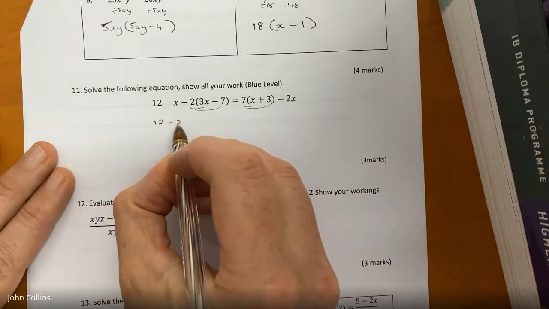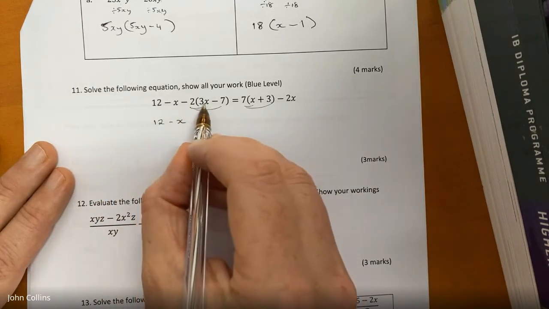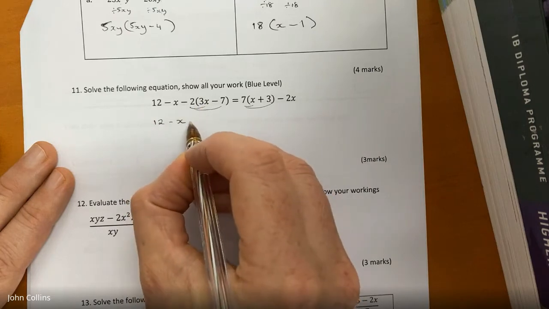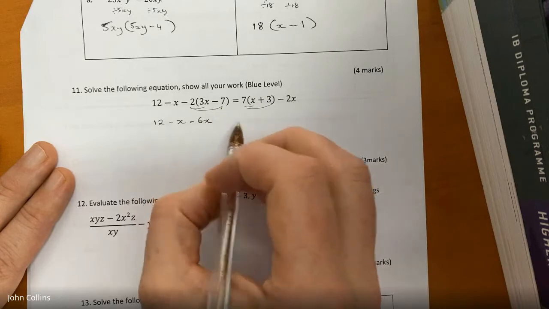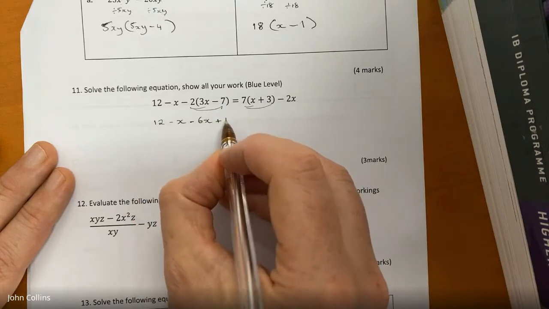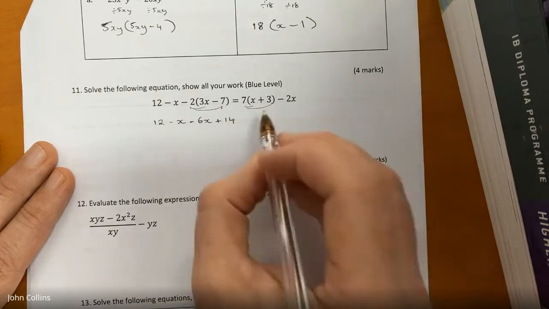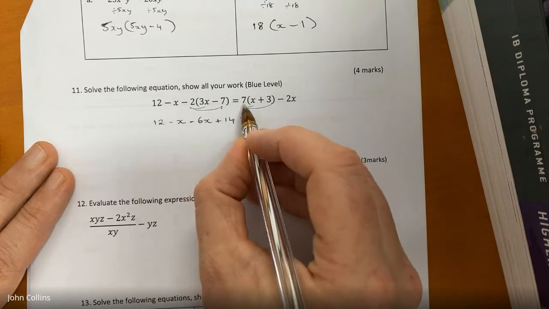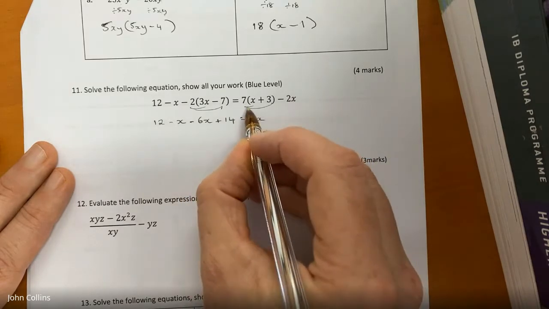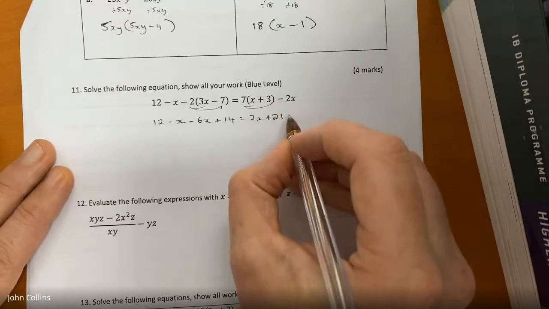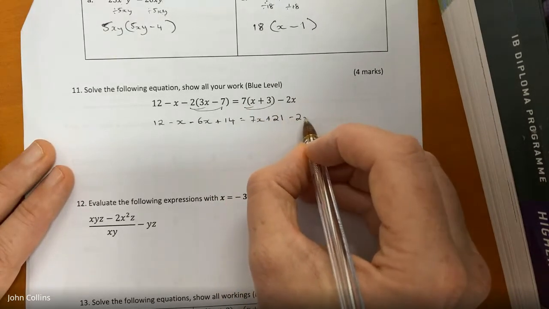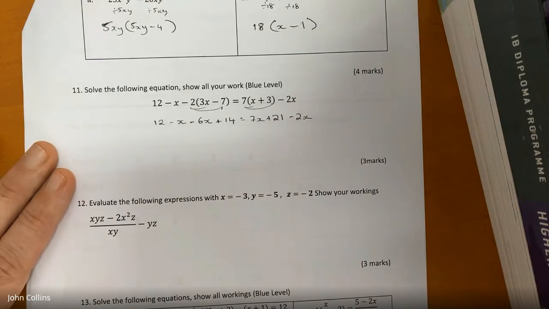So 12 minus x doesn't change. -2 times 3x is -6x. -2 times -7 is plus 14. 7 times x is 7x. And 7 times 3 is 21. That stays plus. There's nothing to change that sign. And -2x at the end. So there's a mark going for that.